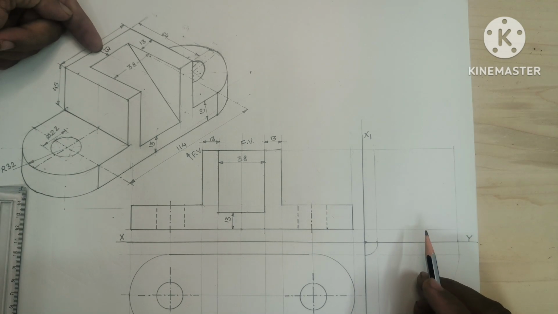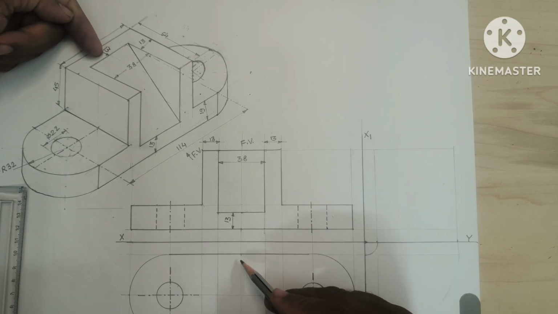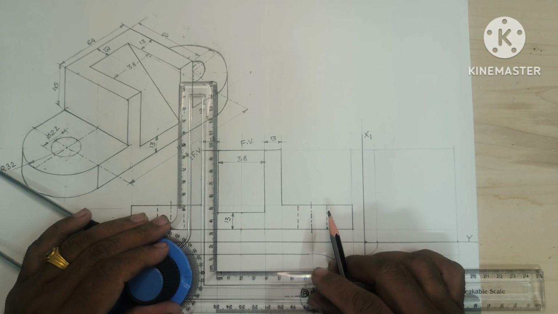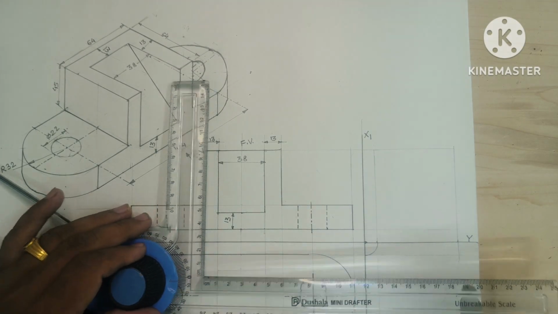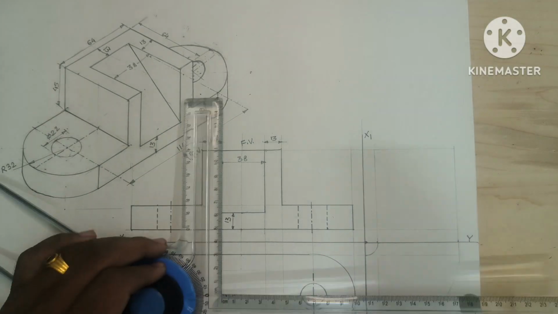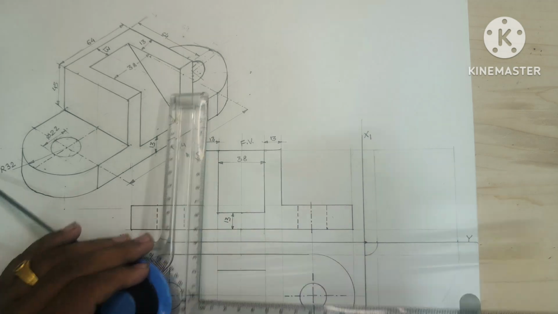See here, in the top view, this distance is 13 millimeter. Means from this point 13 millimeter we have to consider. Then from this point 13 should be considered. Then I will mark this distance.